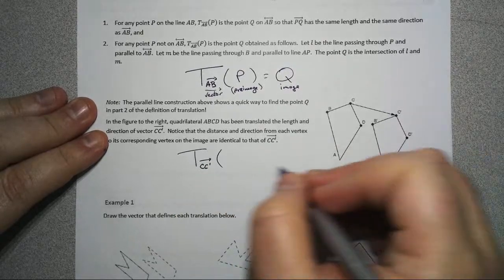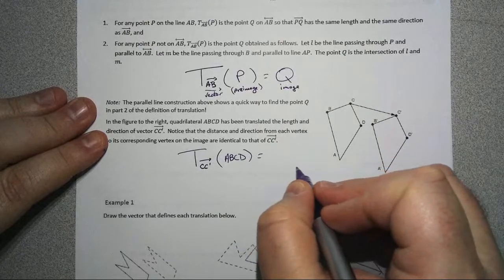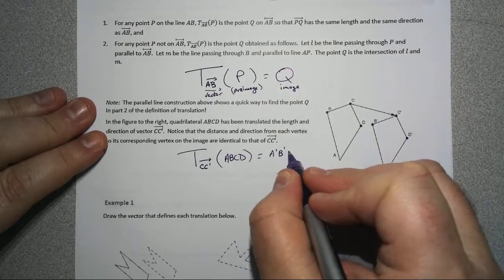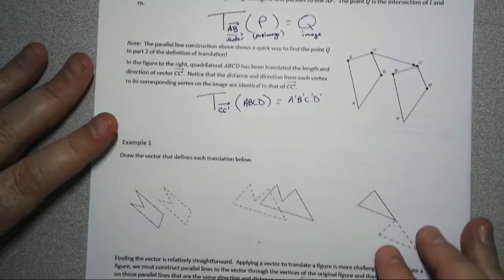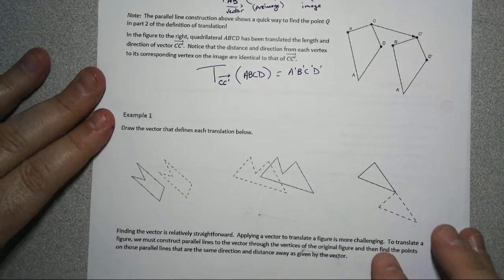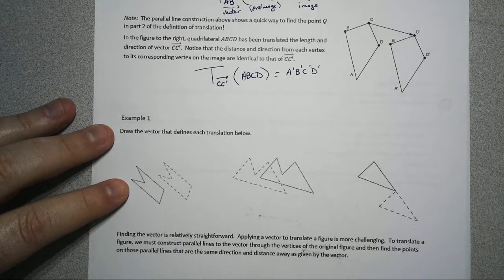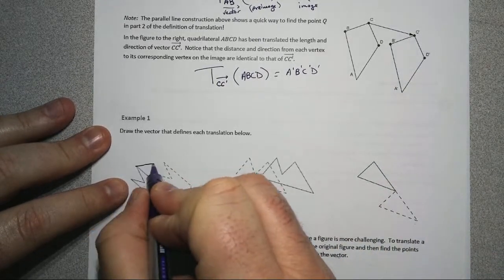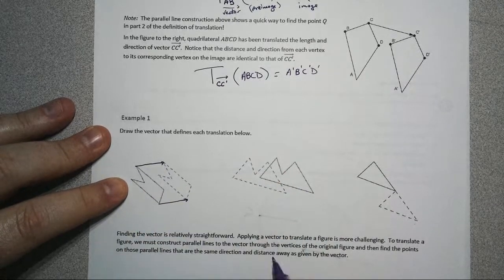The parentheses is the pre-image, which is figure A, B, C, D, and it's equal to its image, which is A prime, B prime, C prime, D prime. All right? And then at the bottom here, we just drew our vectors. So if the solid figure is my image and the dotted line is my pre-image, I can draw a vector from here to here. Or I can draw one from there to there. Any of the corresponding points.